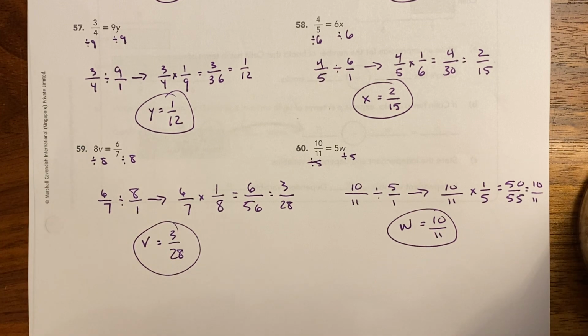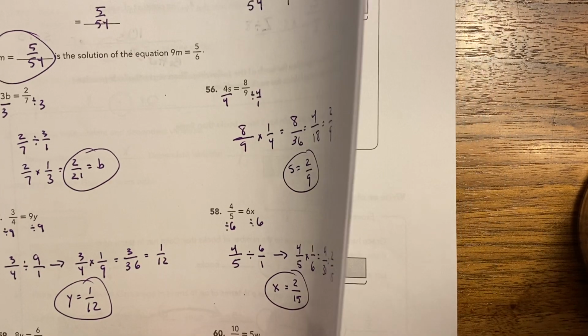All right, here's the bottom half of the page. Give you a moment to pause it, check your work. Hopefully I didn't make any mistakes. All right, next page.